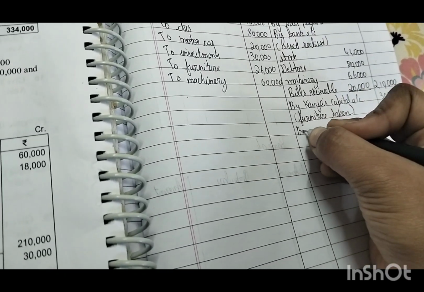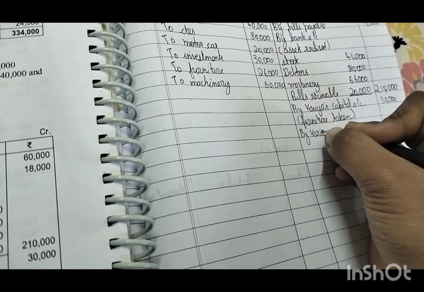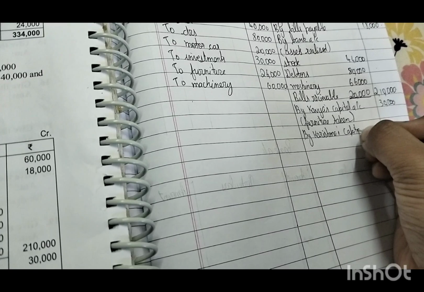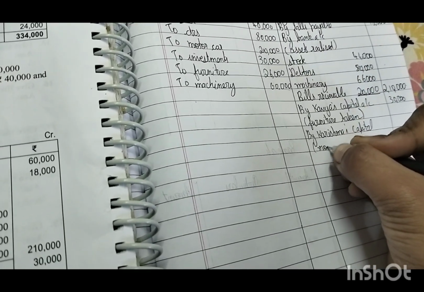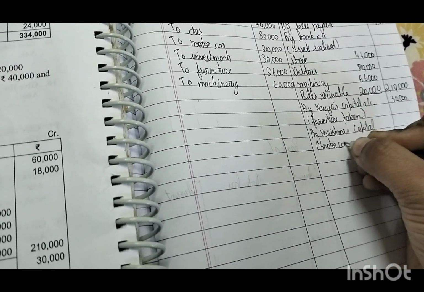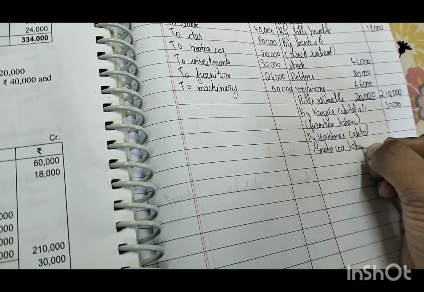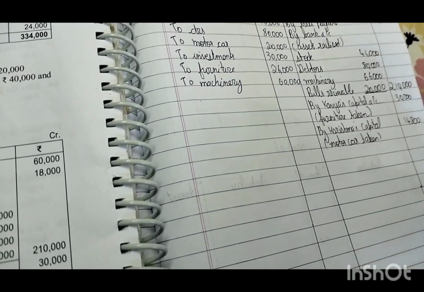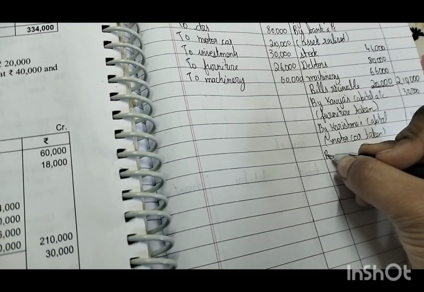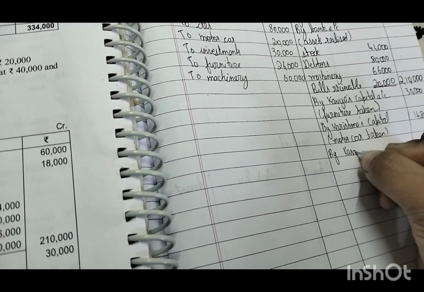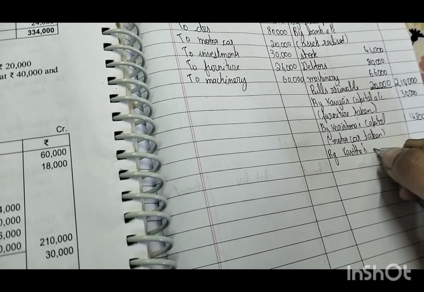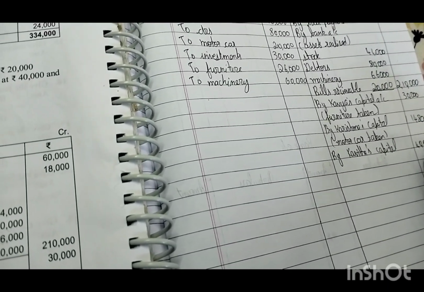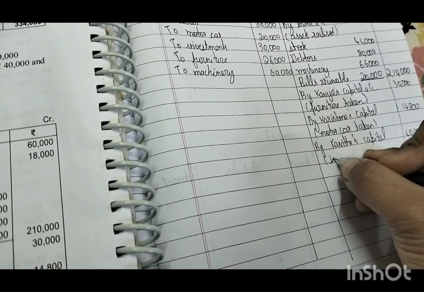Next by Karishma's capital, you write motor car taken, so that's 14,800. The last one by Kavita's capital is 40,000. Here it is investments taken over.